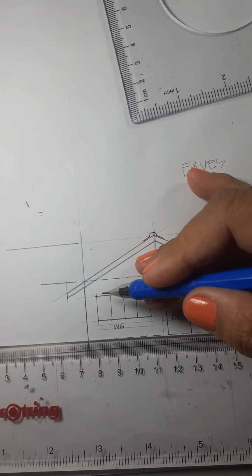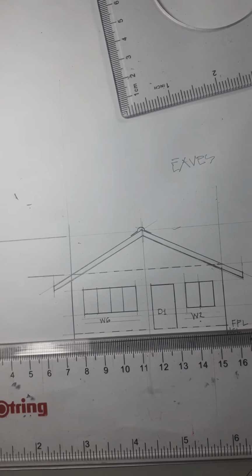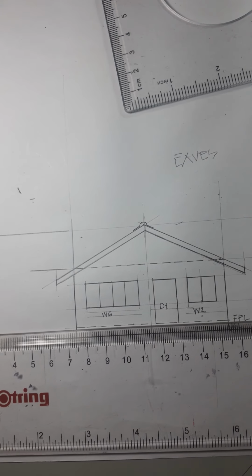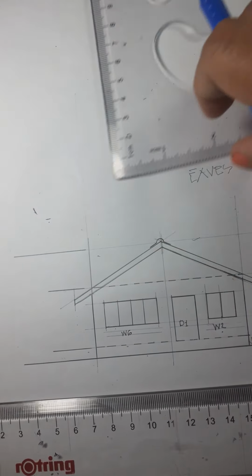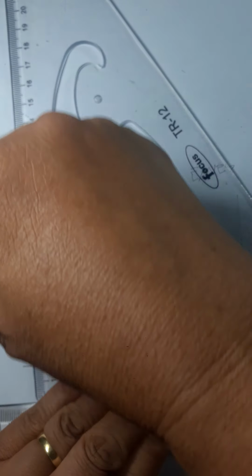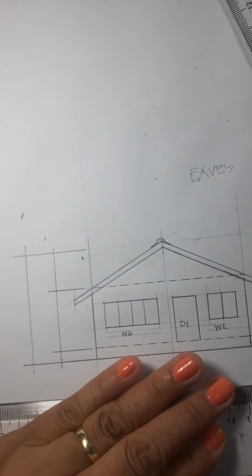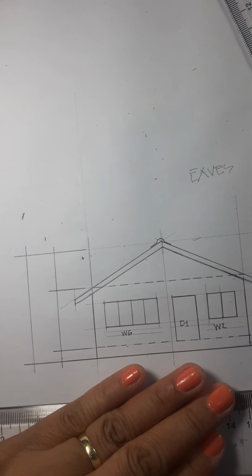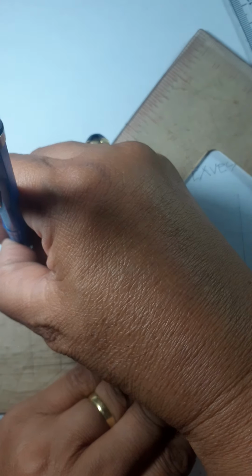Use your extension line, dimension line, so that you can apply your measurements. The same procedure that we have learned, you have to use dimension line, then use 45 degrees angle to identify the limiting lines, this one.